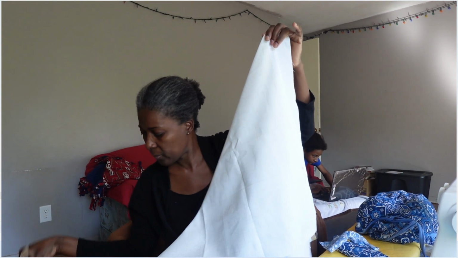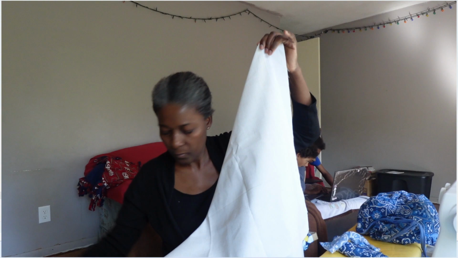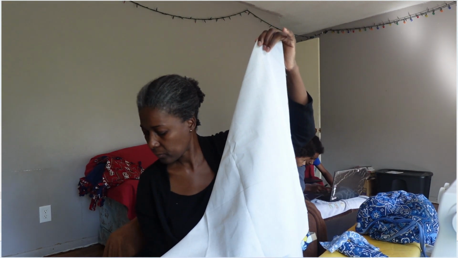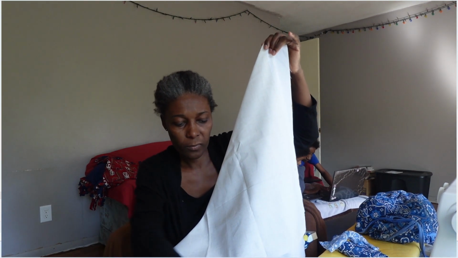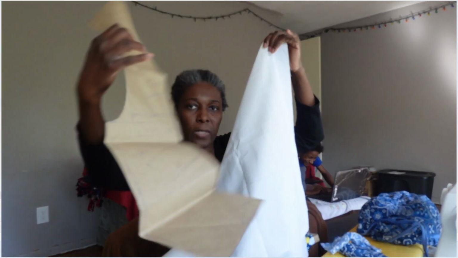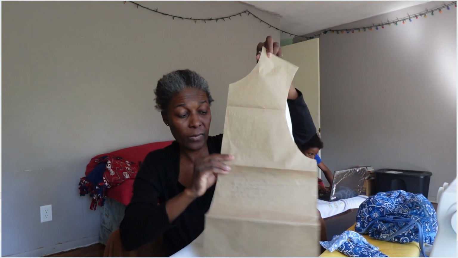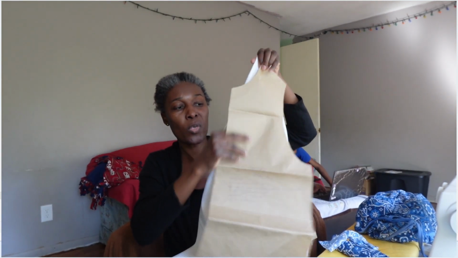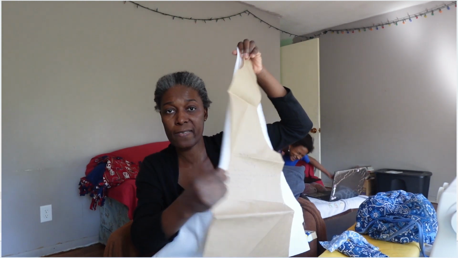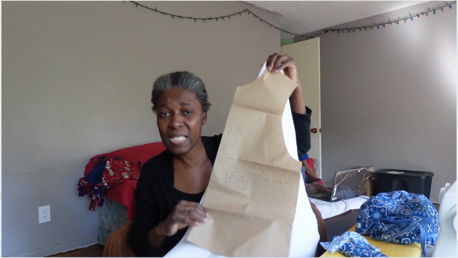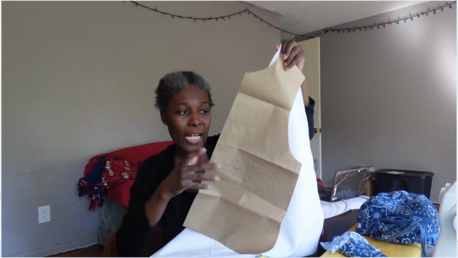I'll put the top on it. If I take an example of a top here, I will put the folded side of the pattern, which is the middle of the body, along the folded side, since I'm not going to have an opening, and then I will cut it.